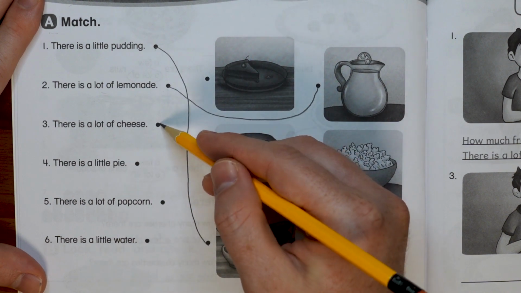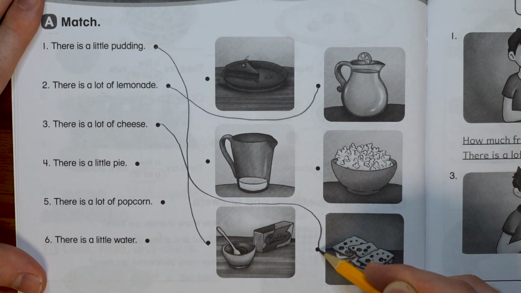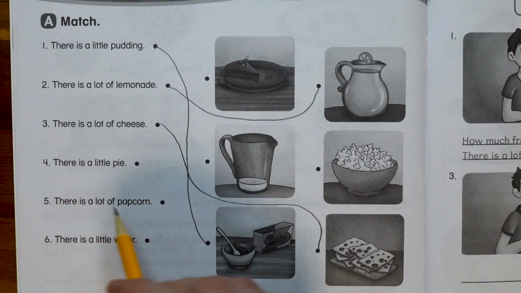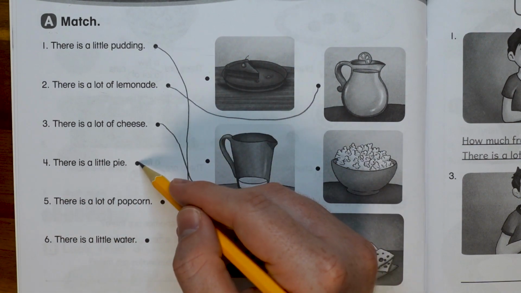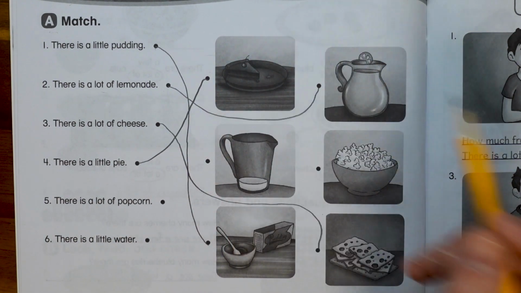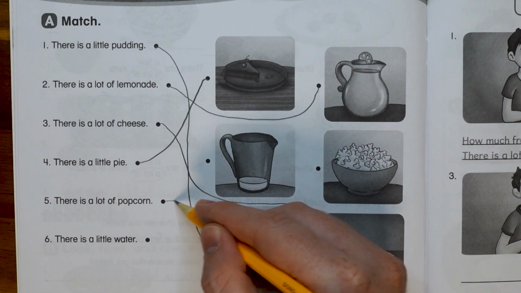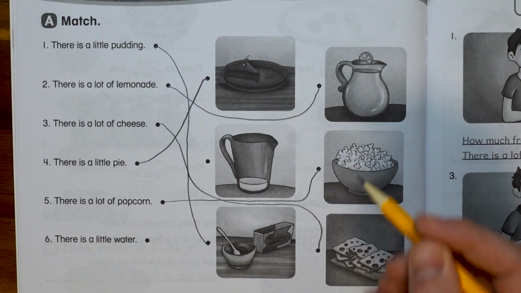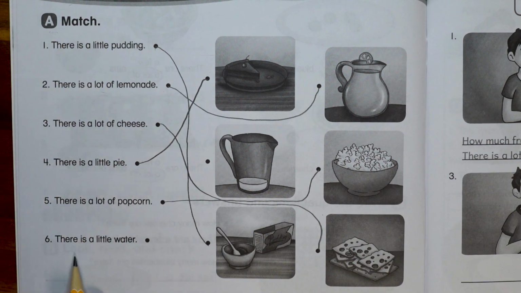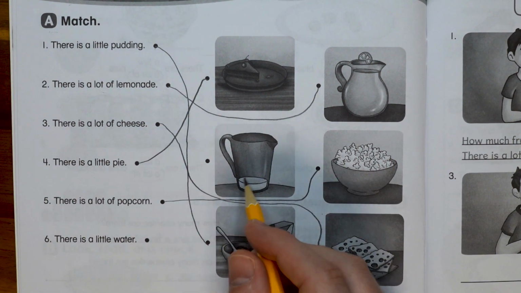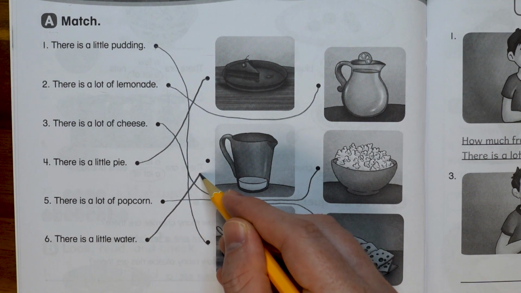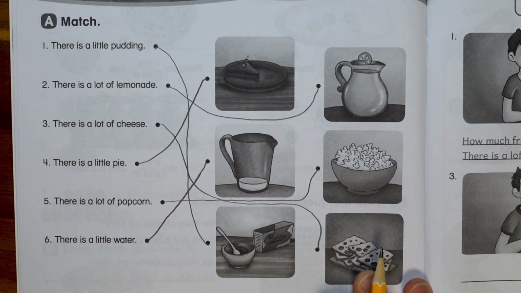There's the cheese. Yum, yum. Number 4, there is a little pie. Oh yeah, there is only 1 piece of pie left. Number 5, there is a lot of popcorn. Movie night. Number 6, there is a little water. Oh, okay, this was water. Well, that was easy. Part A is done.